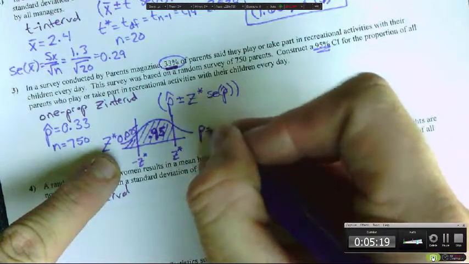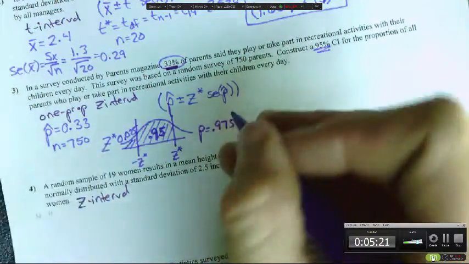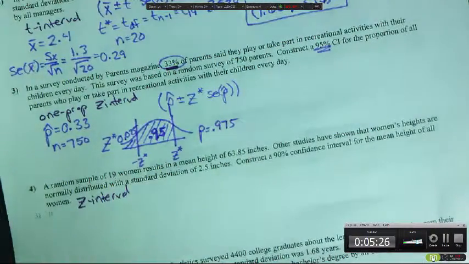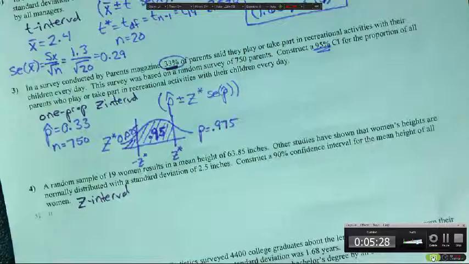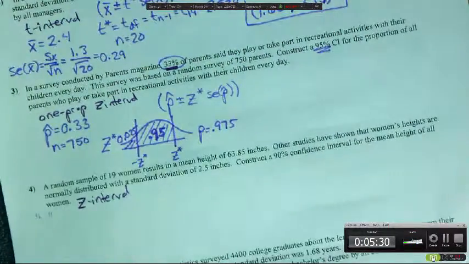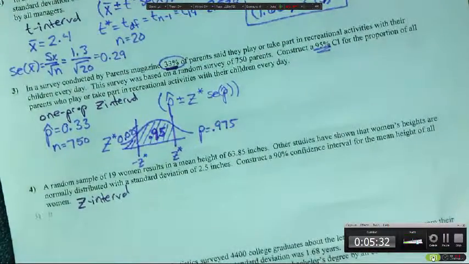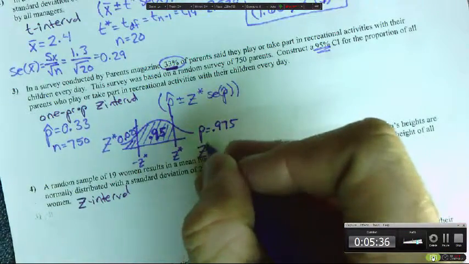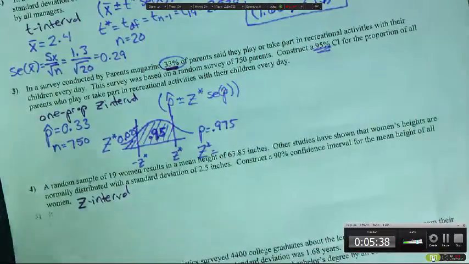So the p-value is 0.975. You add those two, because you need to know the total area to the left. So you take the 0.95 and add it to the 0.025 to know the total area to the left of Z critical. Then you would go to your chart.